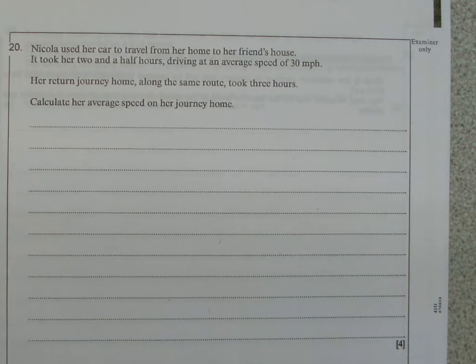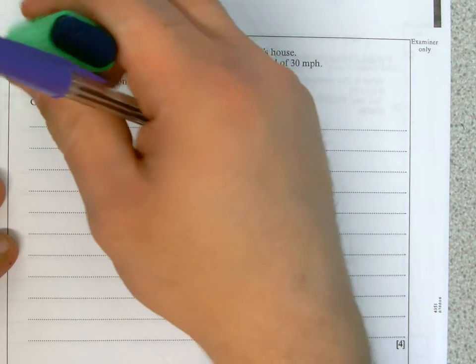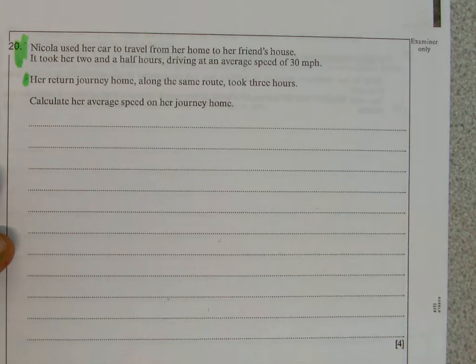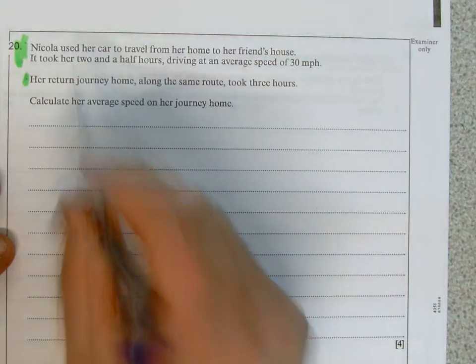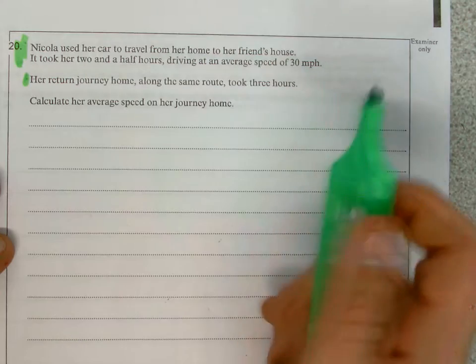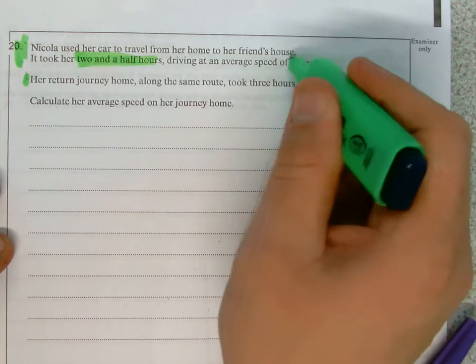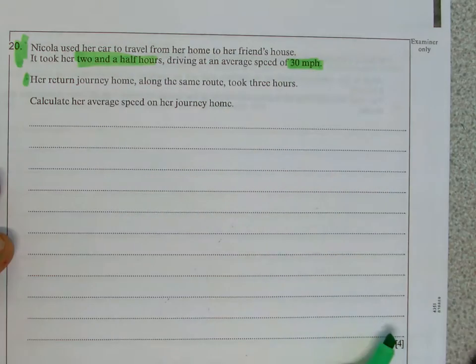Okay, so in this type of question, you want to think of it as 2 steps. We've got this step here where she went to her friend's, and then a final step here when she returned home. Let's see what information we can get from the first step. She used her car to travel to her friend's house. It took her 2.5 hours. She drives at an average speed of 30 miles per hour.